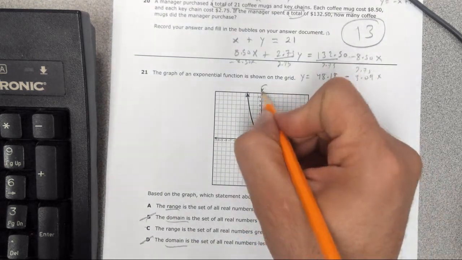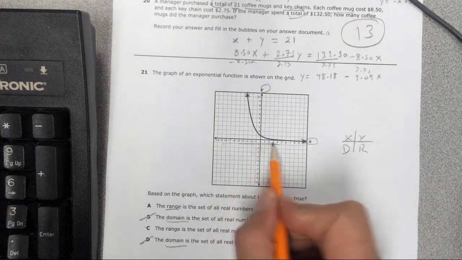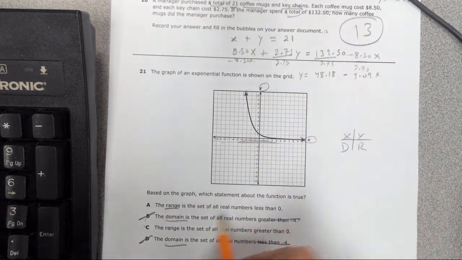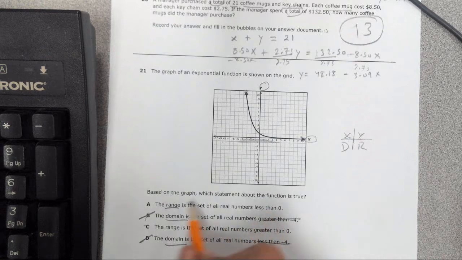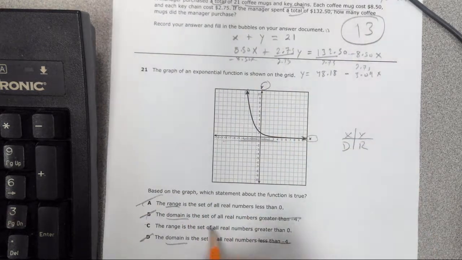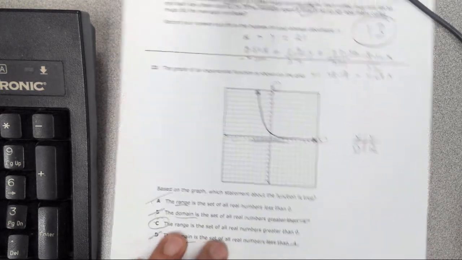Now as for the range, it is the Y. It starts off right here and it goes up. So the range is all real numbers less than 0? Nope. This line's above 0. All real numbers greater than 0. There's your answer.